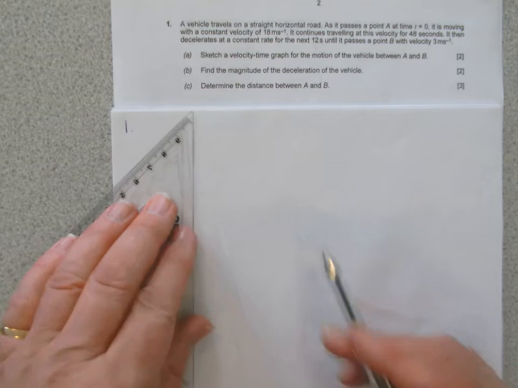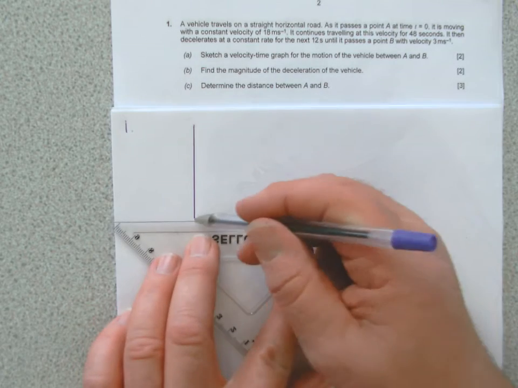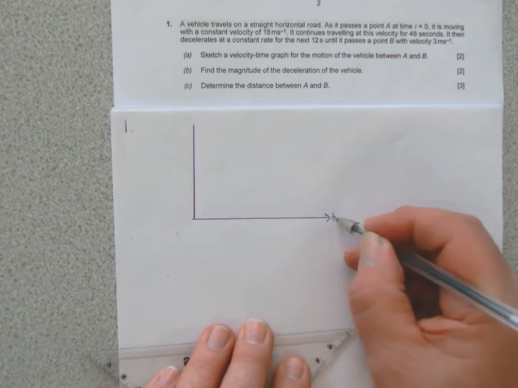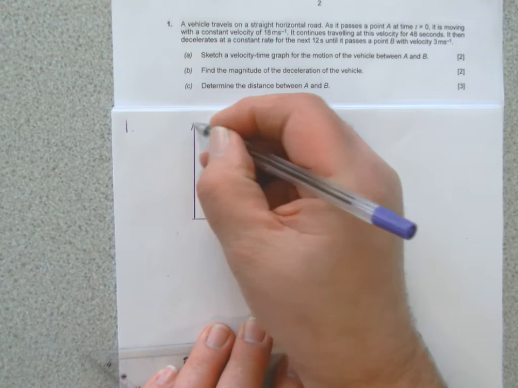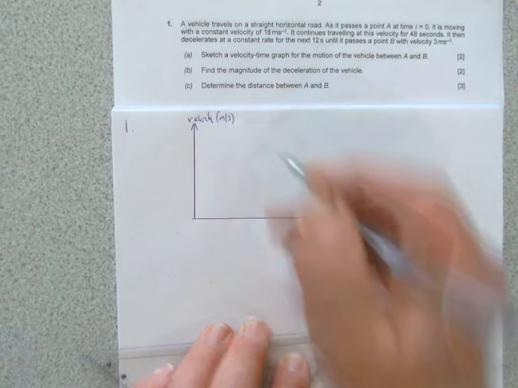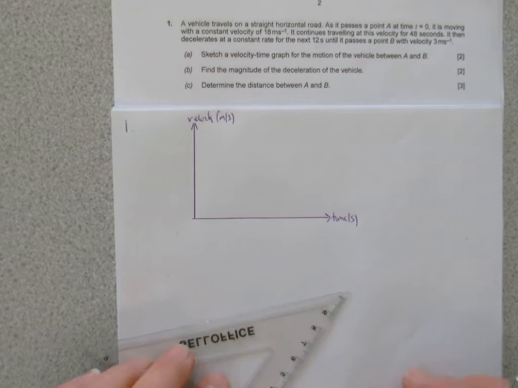Now then, the velocity time graph. Firstly you have to label the axes clearly: time with units of seconds horizontally, velocity in meters per second going up, right? So if you haven't got those labels there, you're going to lose the first mark, right? It has to be clearly labelled.